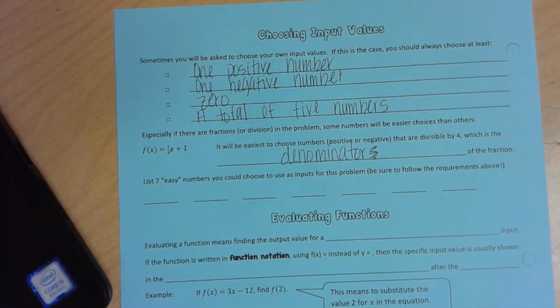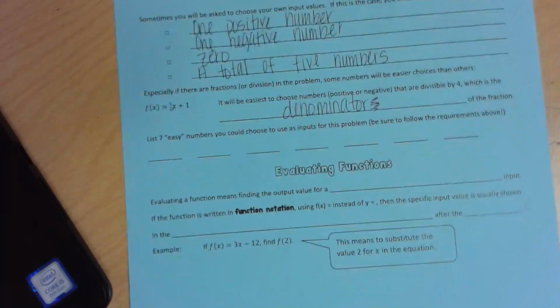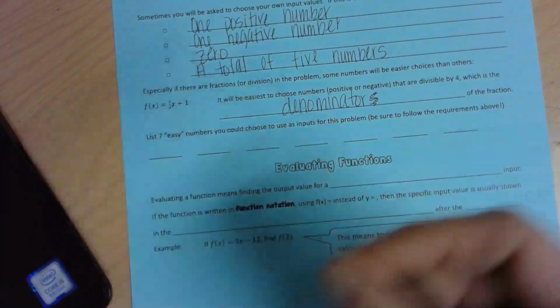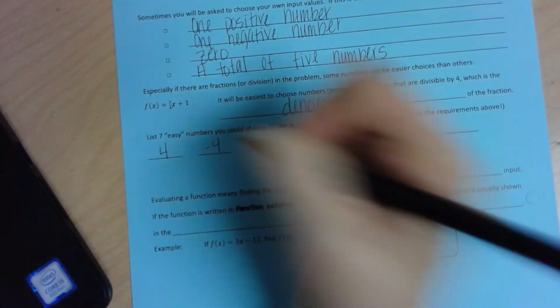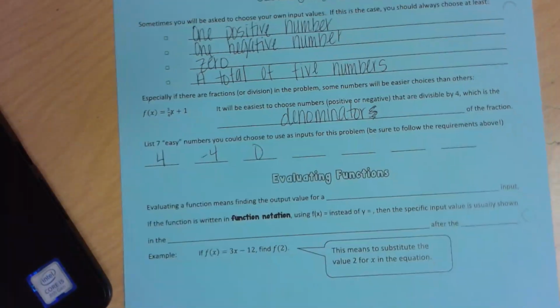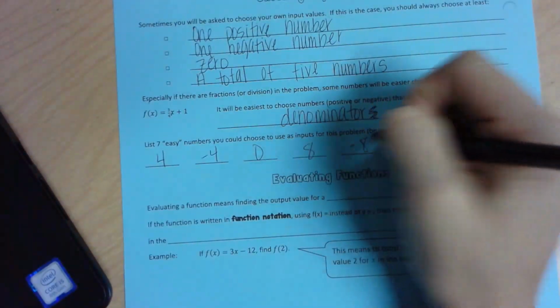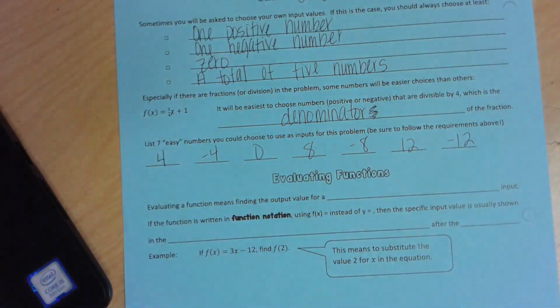List 7 easy numbers you could use as inputs for the problem. Okay, so for instance here, we said 1 positive, so 4 would be 1, and 1 negative, so negative 4. Those are opposites. We always want to choose 0. Okay, 8, negative 8. These are examples. 12, negative 12. Okay, 24, whatever. There's no wrong answer for this, as long as you're doing it correctly and putting it in, especially when you get to choose your own answers.